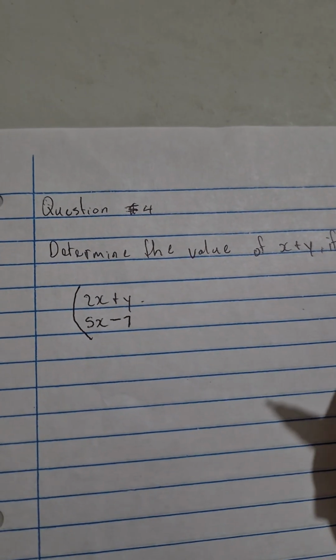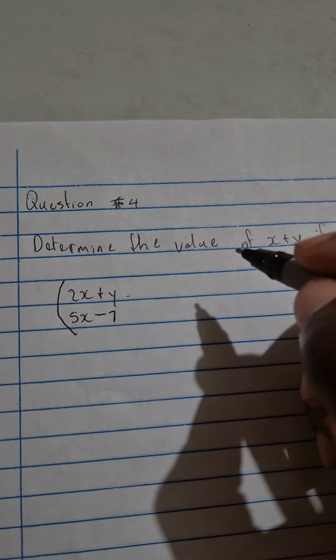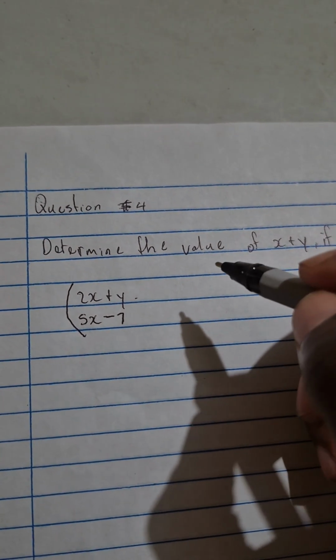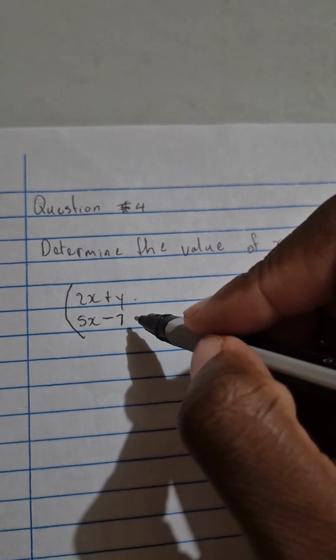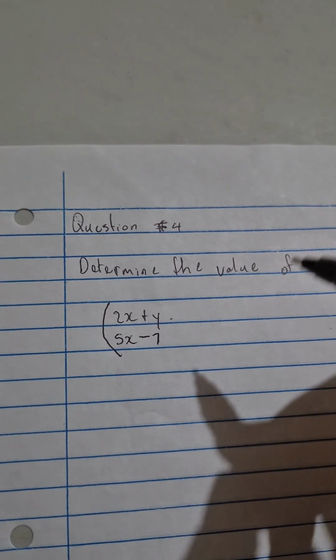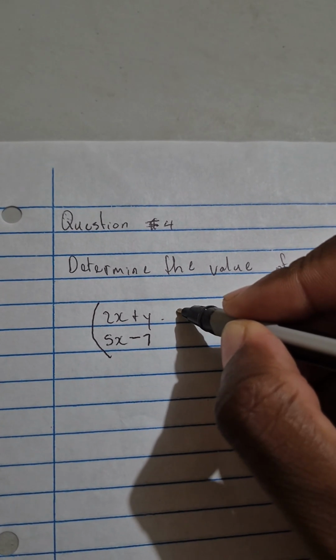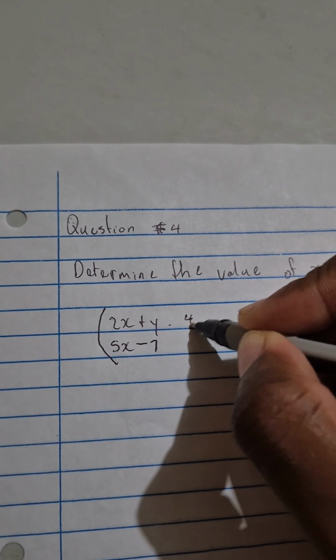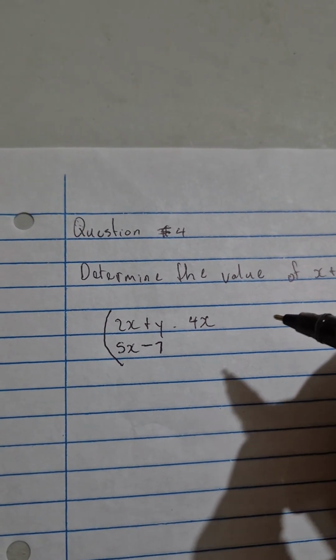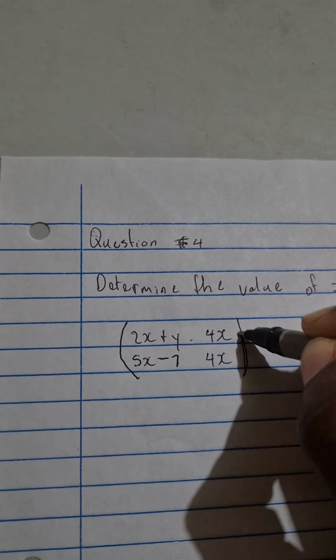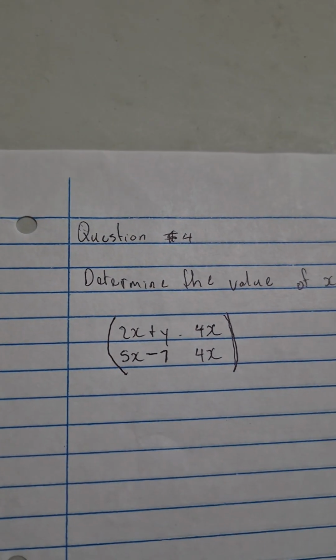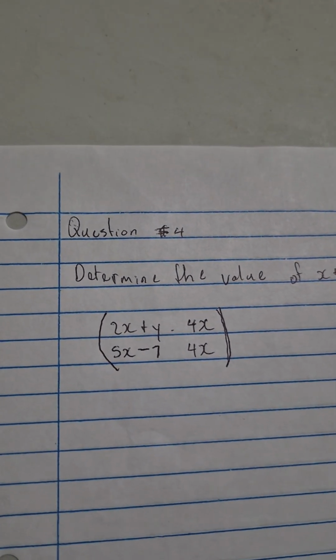our matrix. So we'll have the first element 2x plus y, then we have here 5x minus 7. Then for the next element in this matrix, we're going to write 4x, and it's also the same element right here. Forgive me if I don't draw the brackets well.